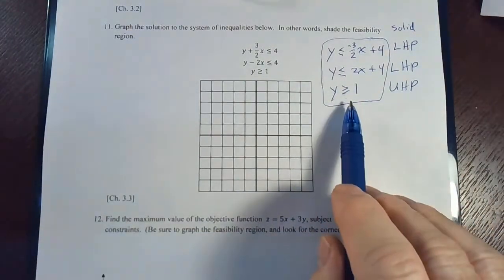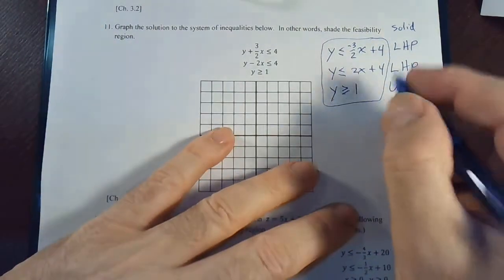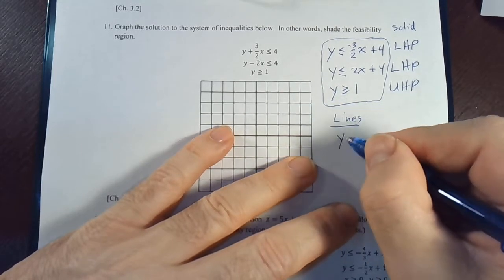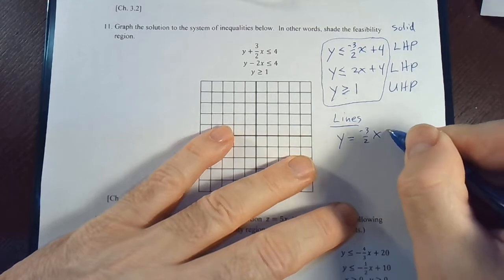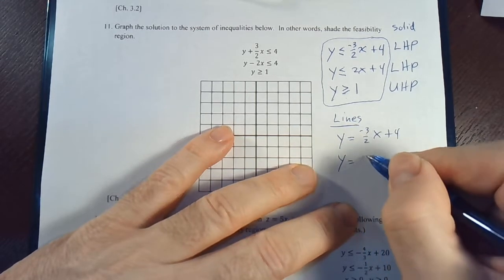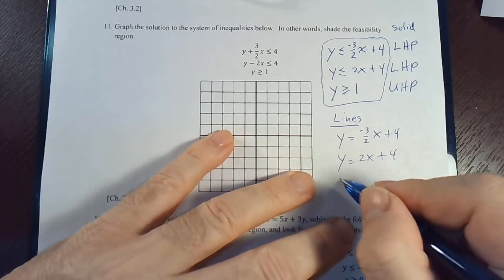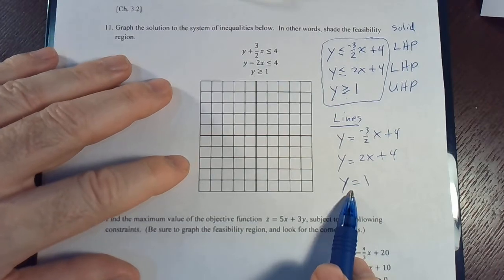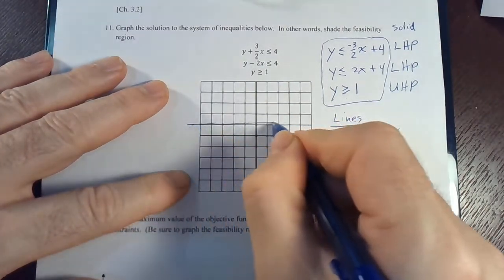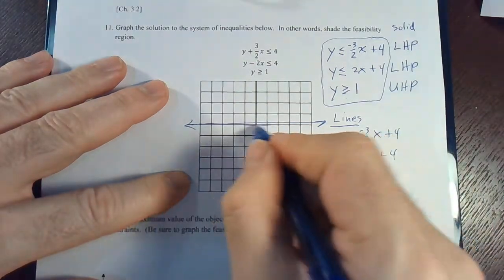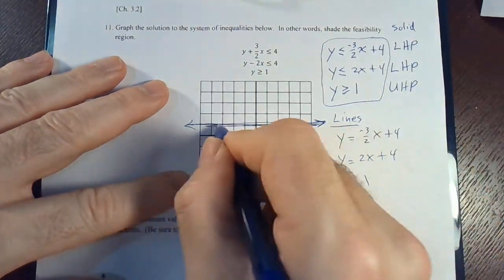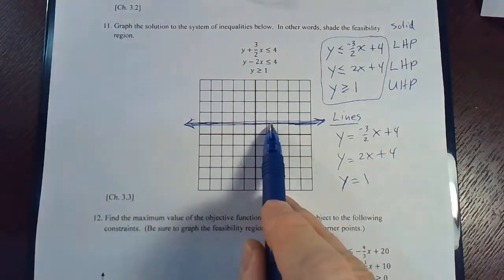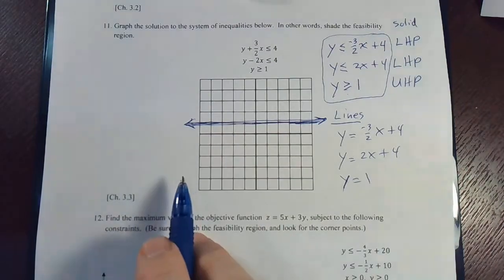Let's start off by graphing the lines. And I don't need to write them down, but maybe I will. We'll start off by graphing the lines y equals negative 3 over 2 x plus 4, y equals 2x plus 4, and y equals 1. So I'll do this one first at the bottom. Y equals 1 is a horizontal line. Here's the origin, so this is 1. This function has a value of 1.